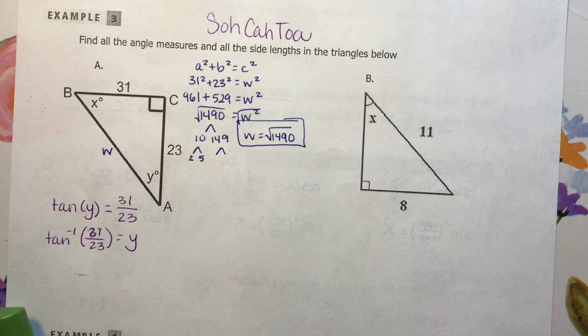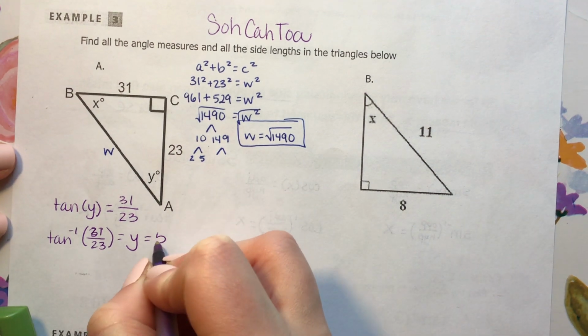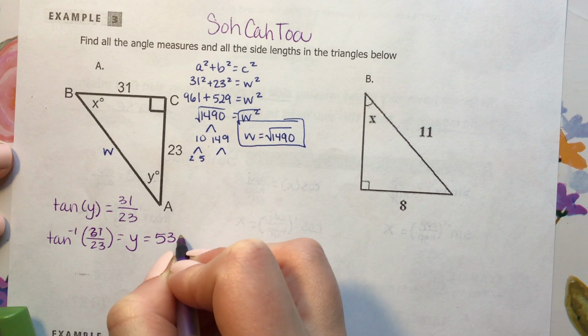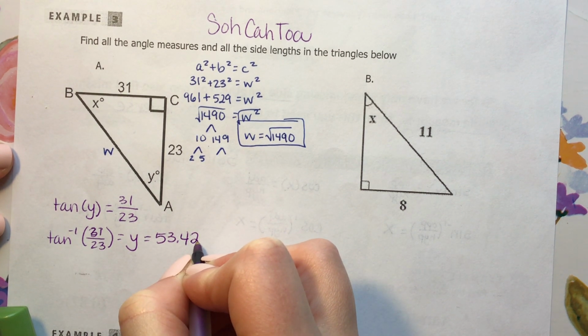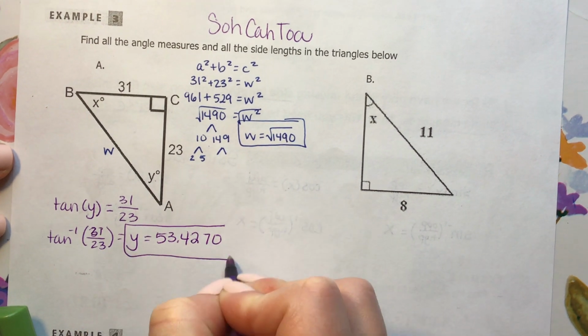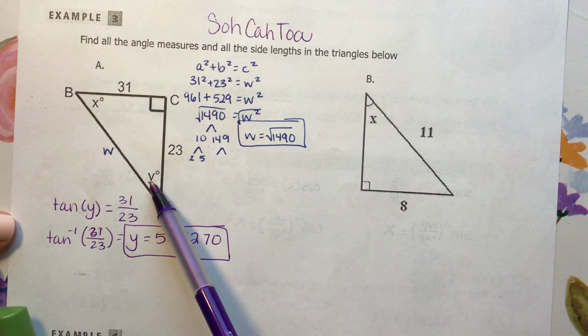So I got to insert it, so second tangent, 31 over 23. That is going to equal 53.4270. So that is what this y equals right here.